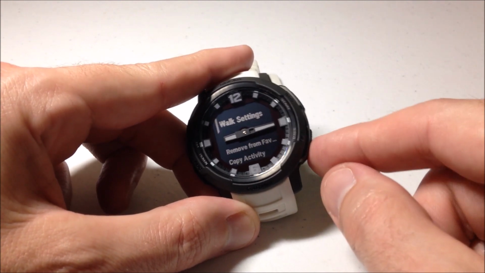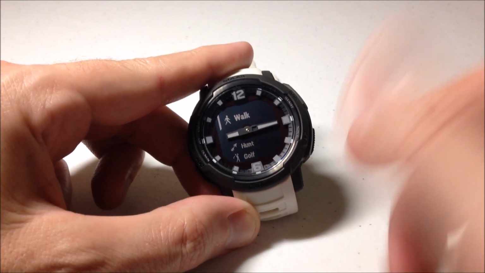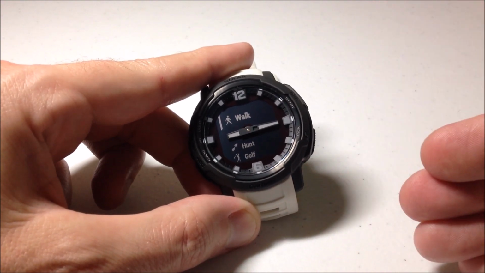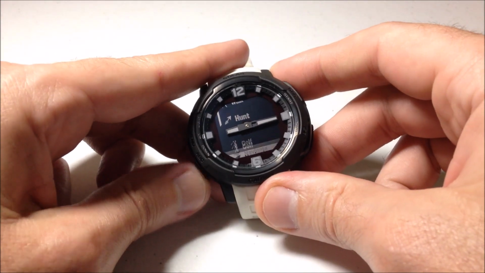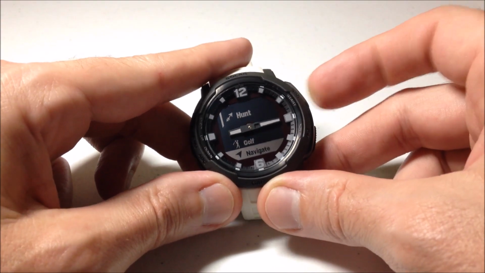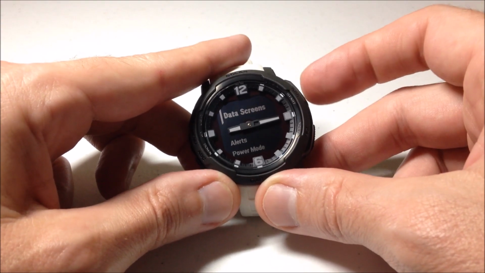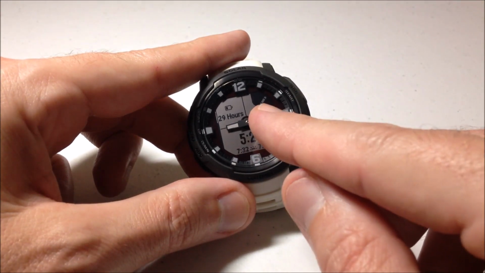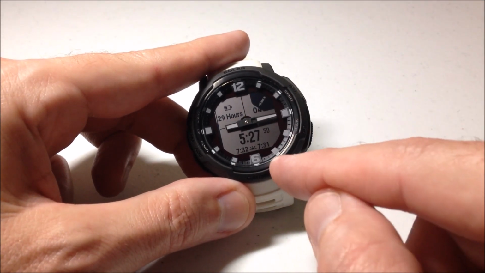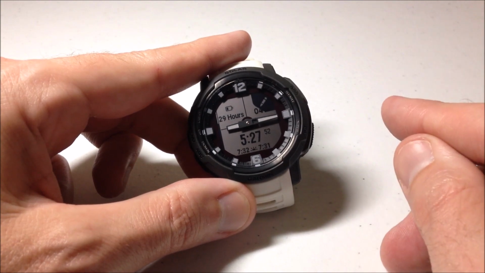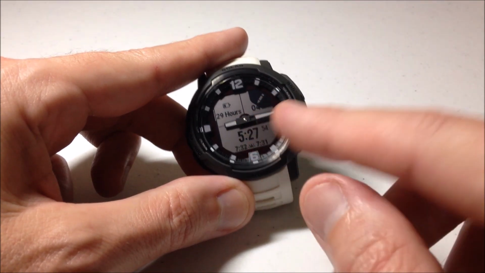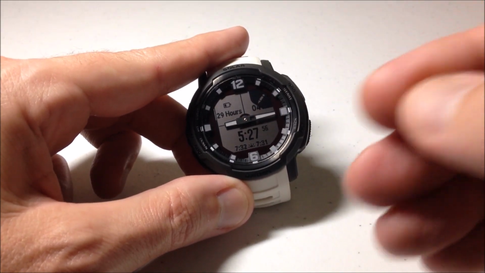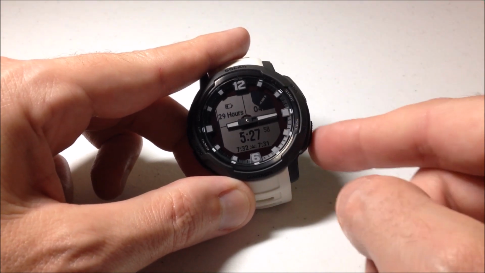So that is how we did our walk settings. What's nice is your settings are per activity. So when I go do the hunt activity, maybe I want to use different settings. For example, the data screens on the hunt activity are going to be totally different than what I would want to see from the walking activity. So in this case, maybe I want something like temperature or elevation or something like that. We could set it up.